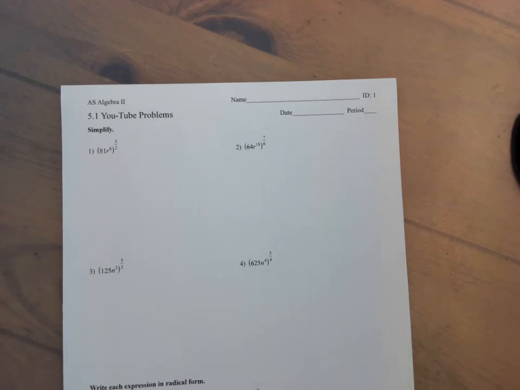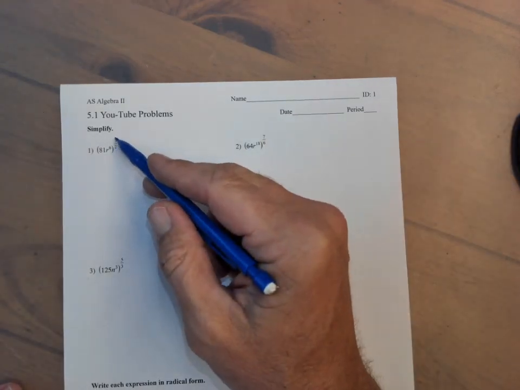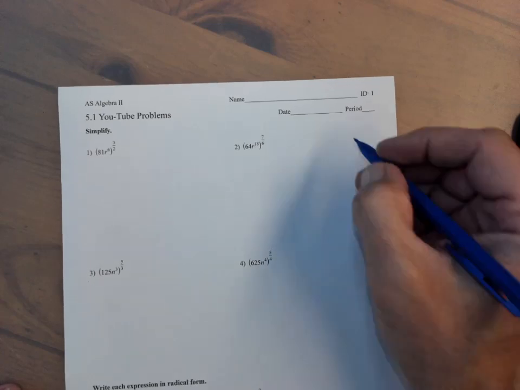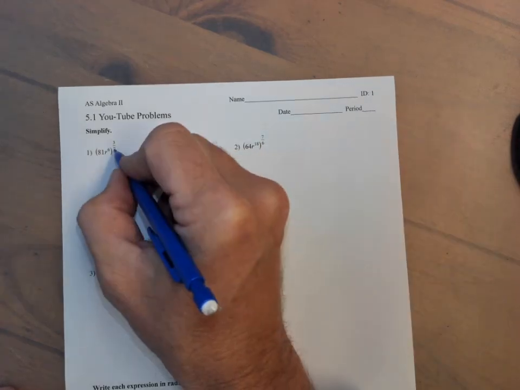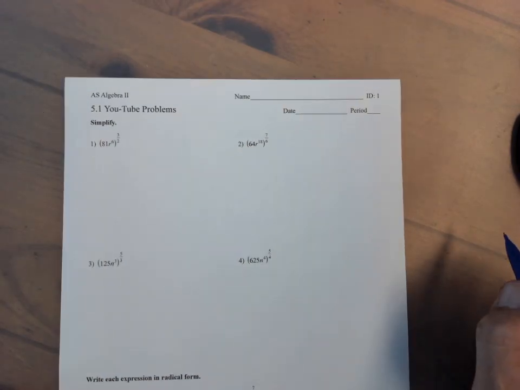Okay, today we're moving into chapter 5, and we're going to look at some problems from section 5.1. Our topic today involves rational exponents. Specifically, we're looking at exponents that are in the form of a fraction. Remember that the denominator, the bottom number, is the root, and the top number, the numerator, is the power.